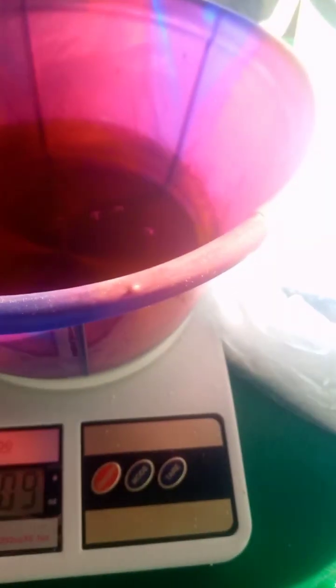I have 420, so I'm going to reduce it till I get 400 grams. So I have 400 grams of palm kernel oil.